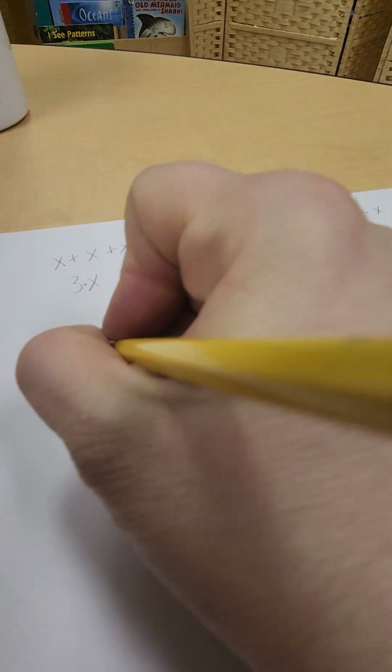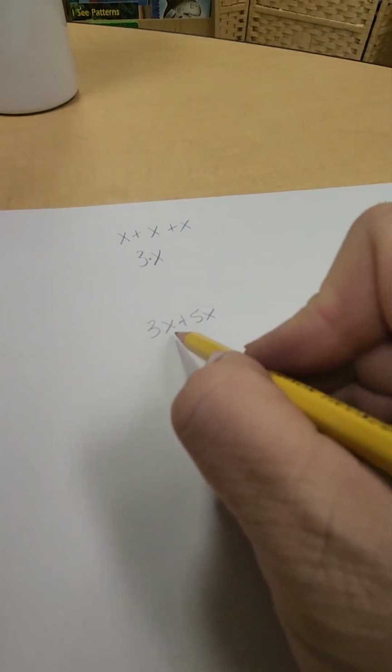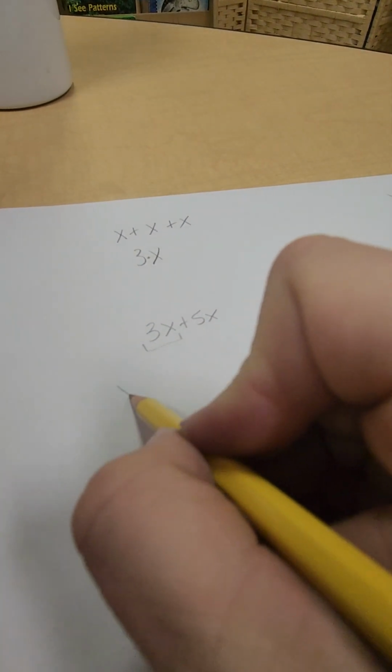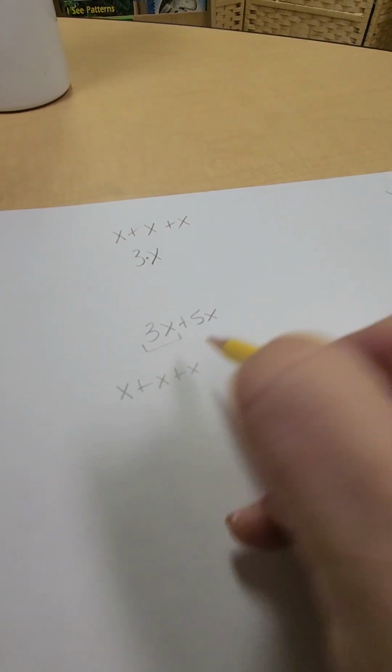So x plus x plus x is 3 times x. Well, x times x times x is x to the third. So knowing that, let's talk about if we have 3x plus 5x. Let's just factor that out. So 3x is x plus x plus x.